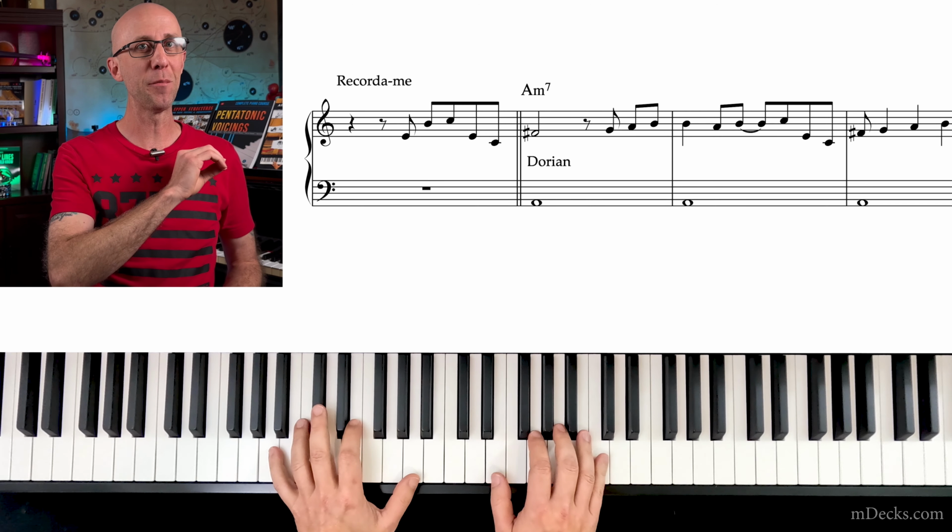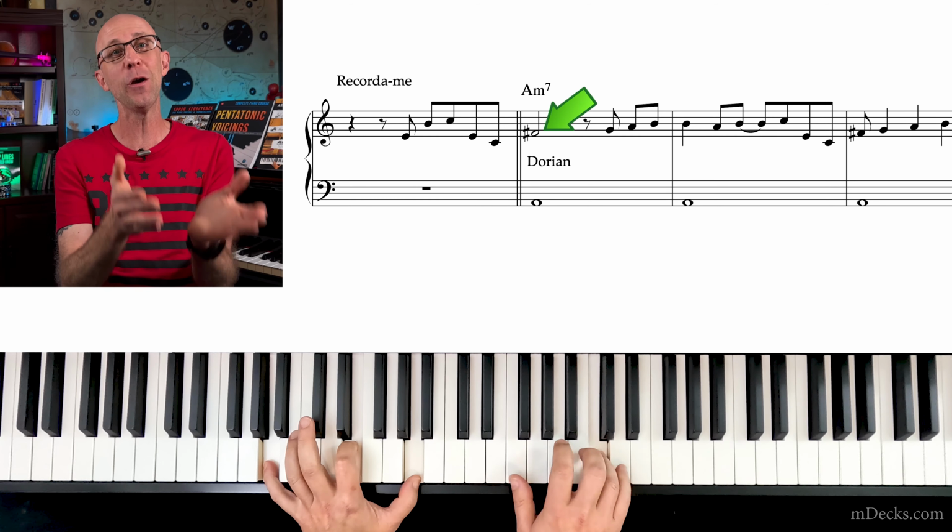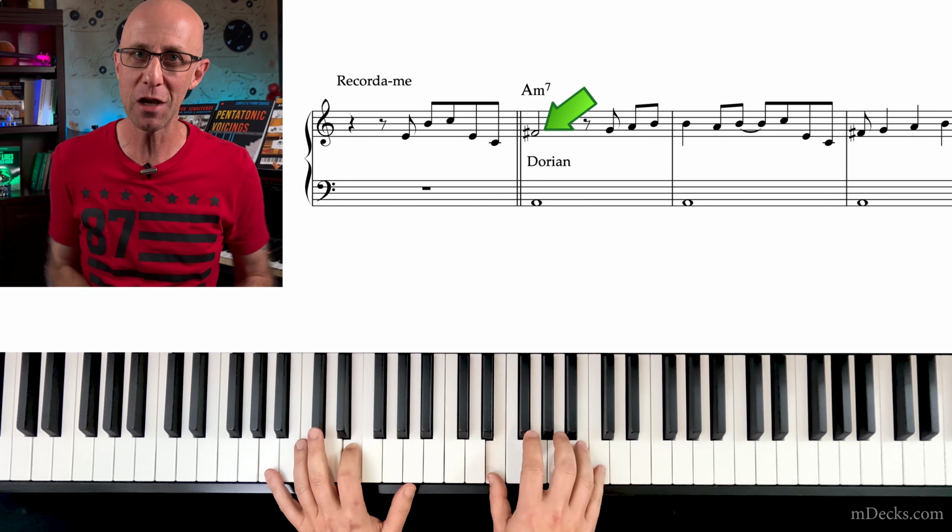Another possible use of the Dorian scale on minor 7 chords is on modal tunes, like in Recorda Me. In this case, the A minor 7 pairs well with the Dorian scale. You can even see how the F sharp is part of the melody under the A minor 7 chord.